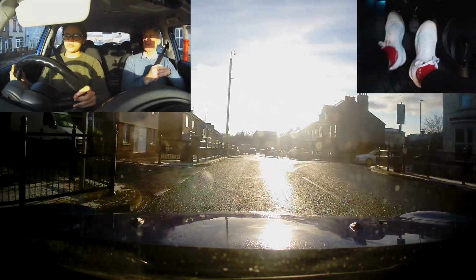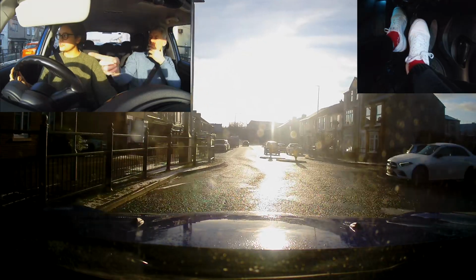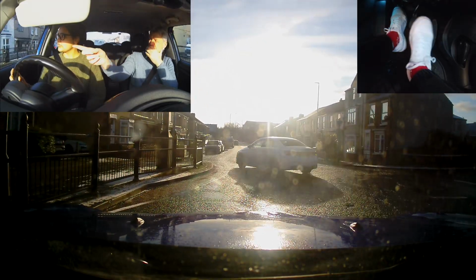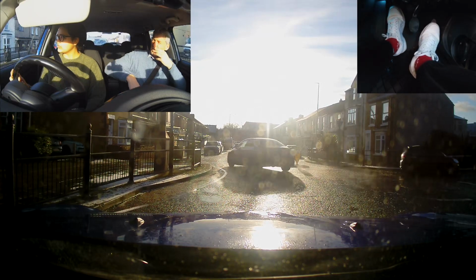So clutch down into it. So I give way to these, yes, people. Yes, them there. Put into first. Now, if they're indicating right, you give way to them. If they're indicating left, you can go. So your handbrake goes on.